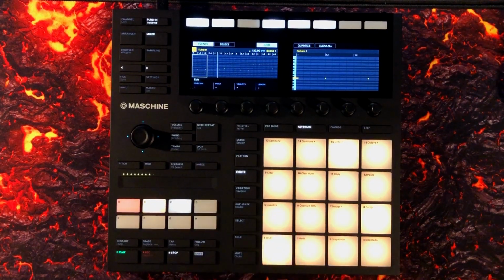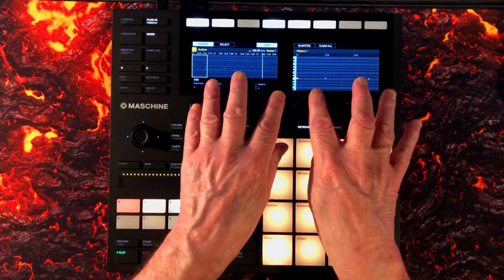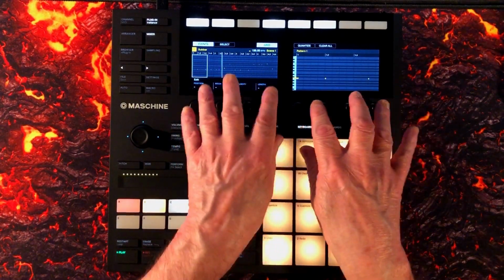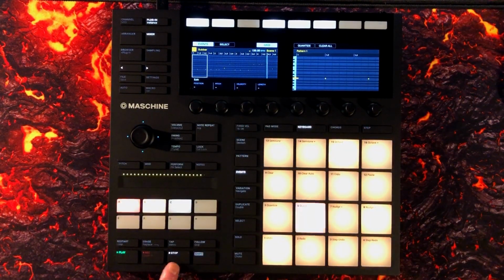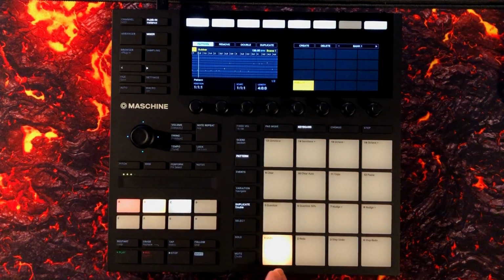Stop, shift, quantize to quantize it all in. Now I am going to be doing a tutorial for editing your MIDI if you make mistakes or want to move stuff around, but that's for another tutorial. Okay. So now we've got 2 drum patterns and 1 bass pattern.